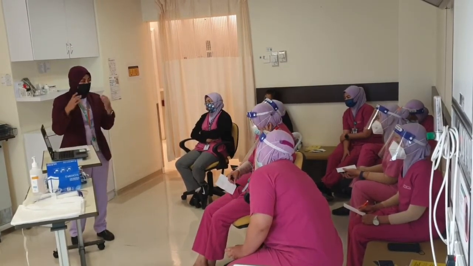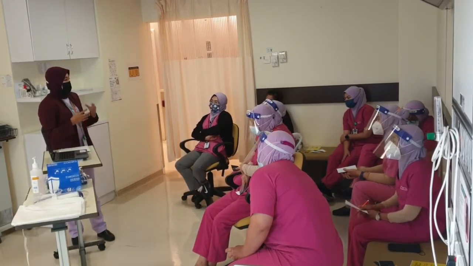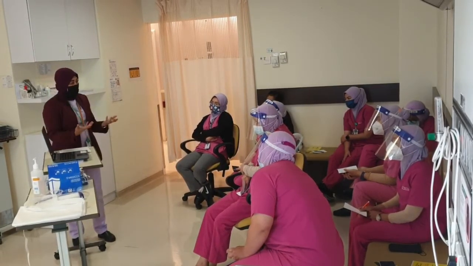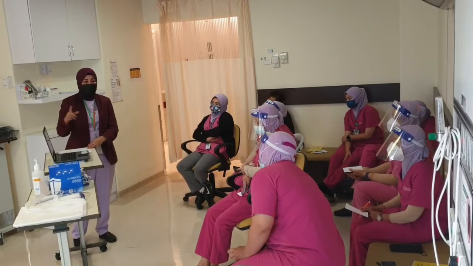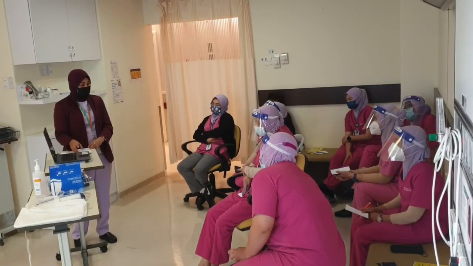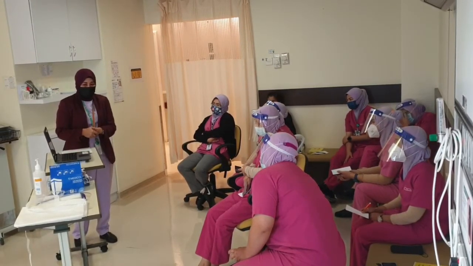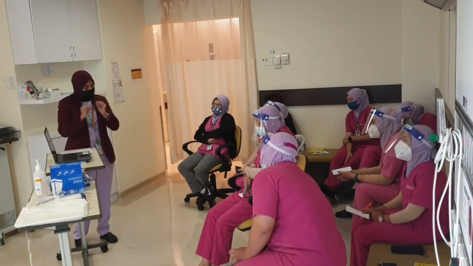But normally in our country we use the yellow bin. That means yellow color is for discarding everything, the infection cases. That means the PPE that we need to throw.